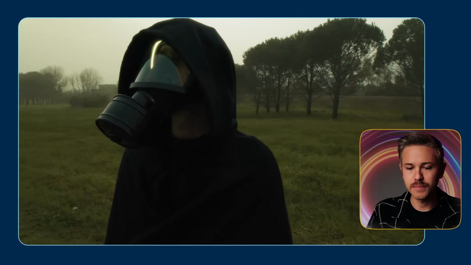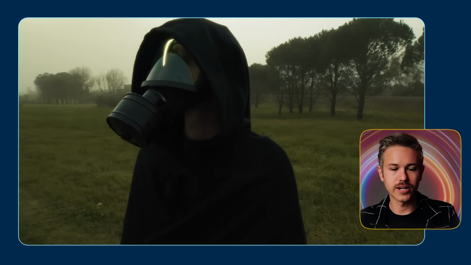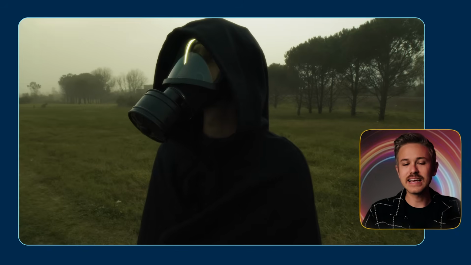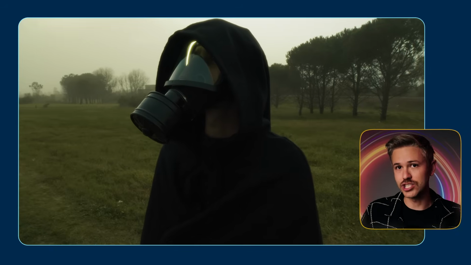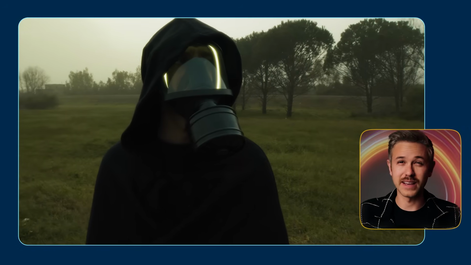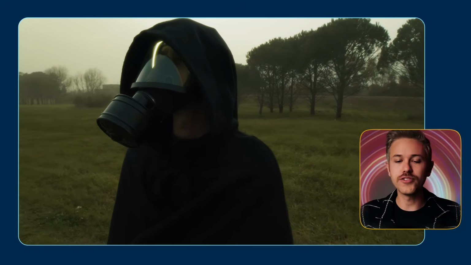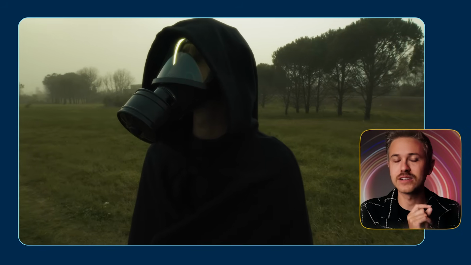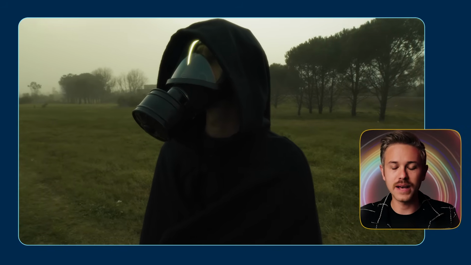So I have this shot here of this person basically looking around this field wearing a gas mask. And let's say that I want to completely change the environment. So I want to put this person in a war-torn environment where there's like fire and smoke in the background. Well, it's super easy to pull off. All you have to do is take that video clip and grab the very first frame as a screenshot.